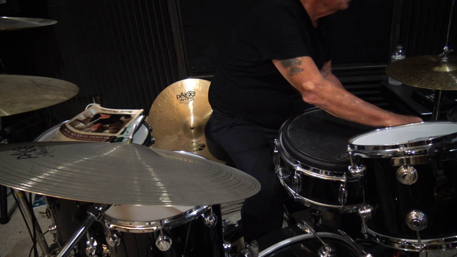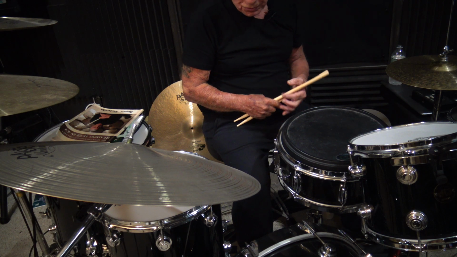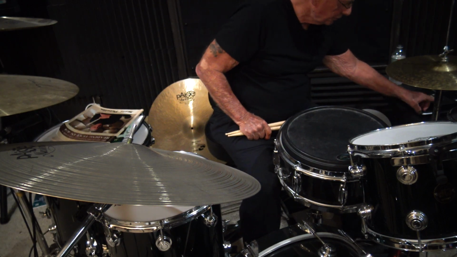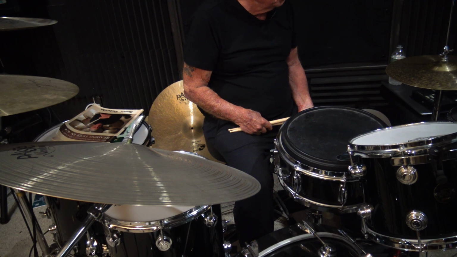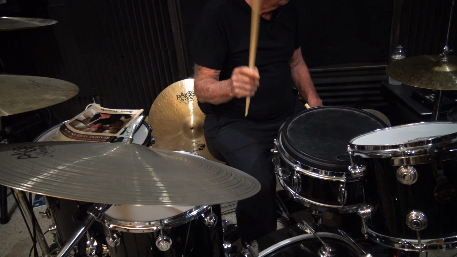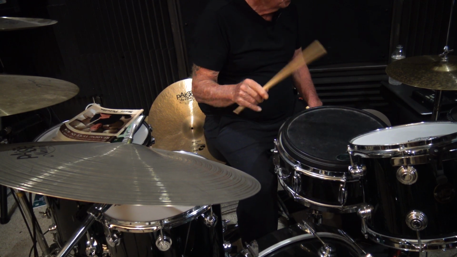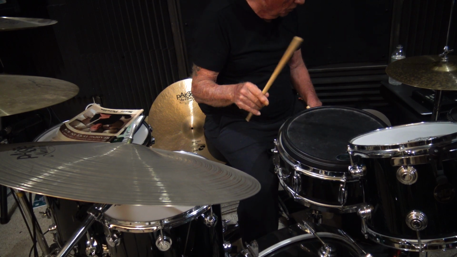Okay? Now, let's make that tick the whole note. The whole note equals how many quarter notes? 4. So I have to get 4 quarter notes in there. 1, 2, 3, sorry. 1, 2, 3, 4. One whole note. 1, 2, 3, 4.